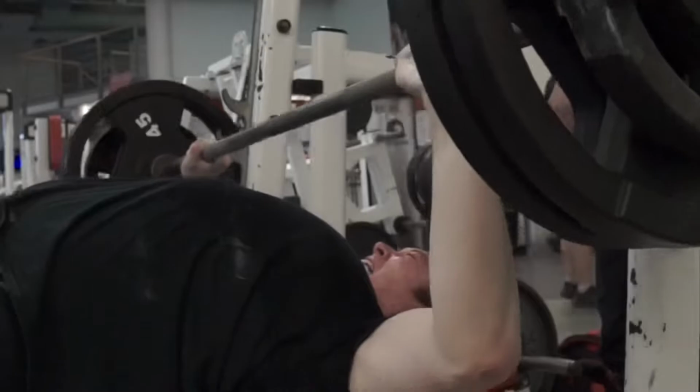So we first have to define what a variation is, and in the context of powerlifting, that would be any sort of close movement patterns to the squat, the bench, and the deadlift. So there are a couple of reasons why you'd want to apply variations to your training.